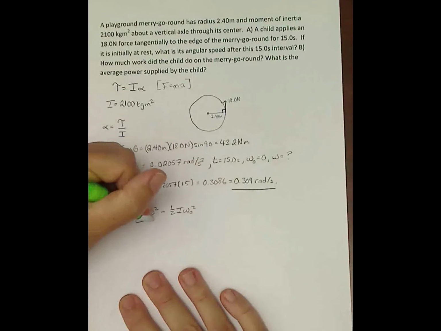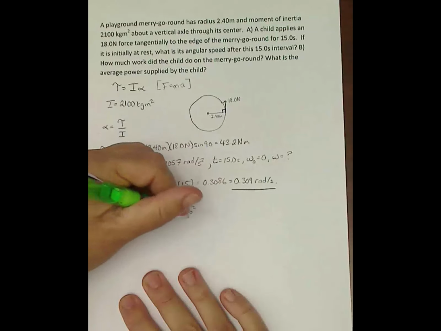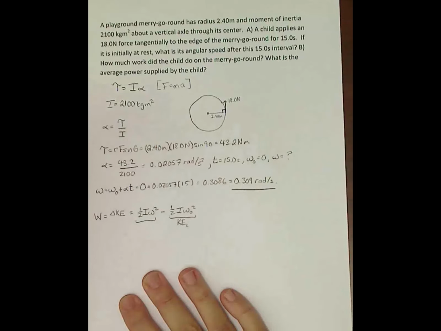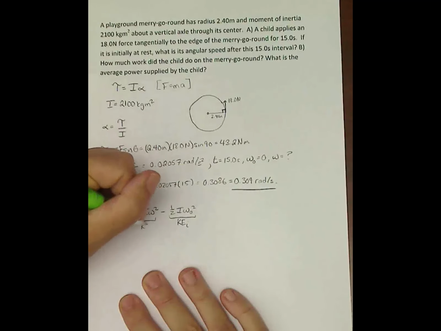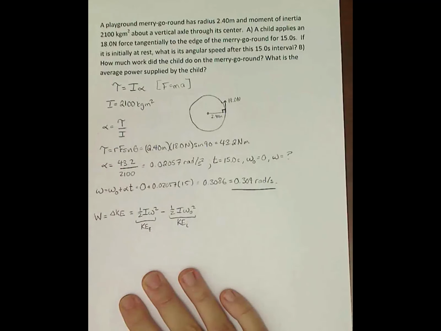The initial kinetic energy is 1/2 I omega initial squared, and the final kinetic energy is 1/2 I omega squared. Okay, so work is equal to change in kinetic energy. That equation that we had from chapter 6 still works.